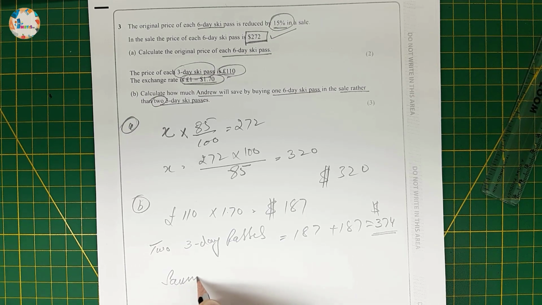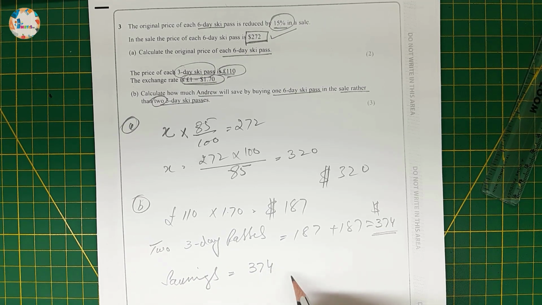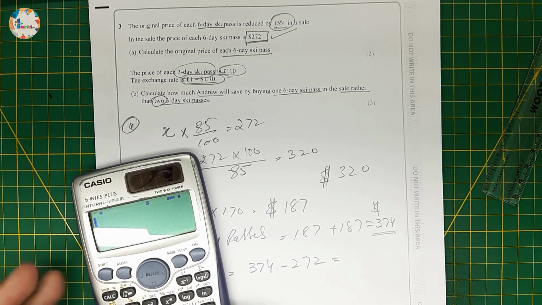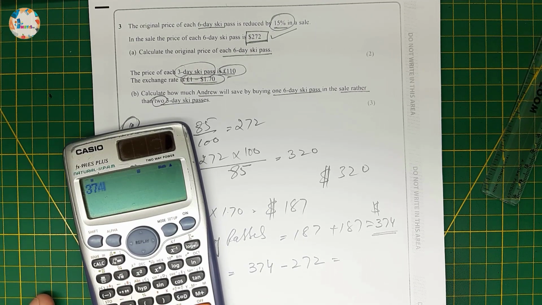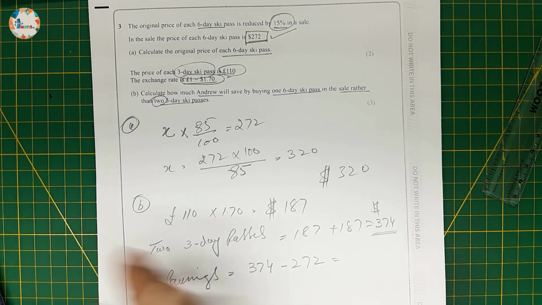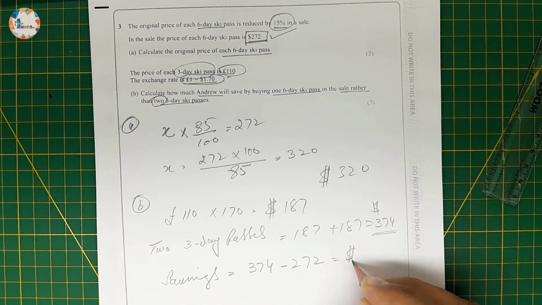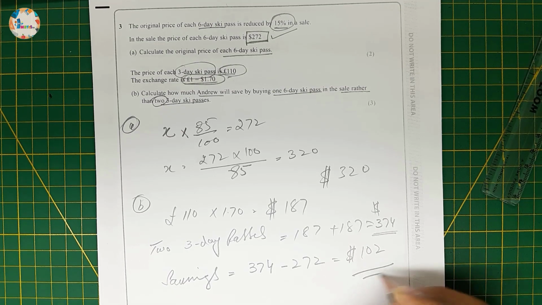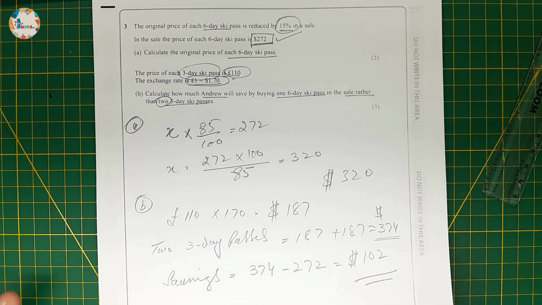Savings is equal to 374, instead of which he has paid 272, and we will calculate this one. So 374 minus 272 is equal to $102. So $102 will be the saving, which will be our final answer to this question number 3.